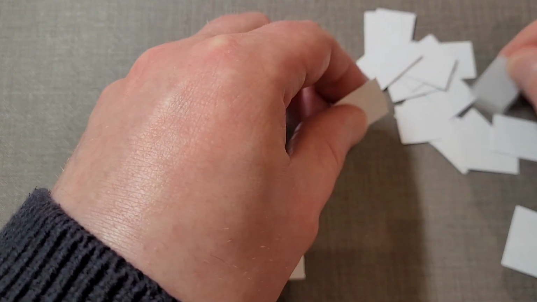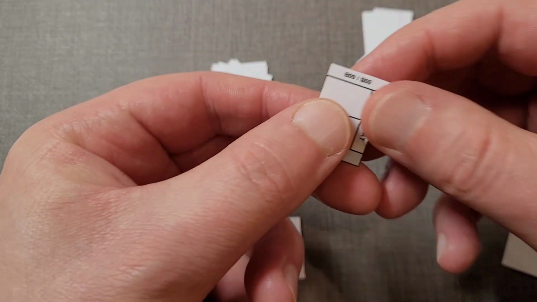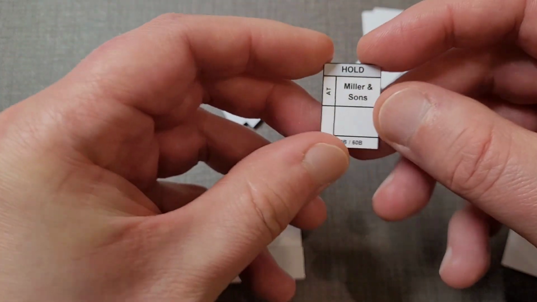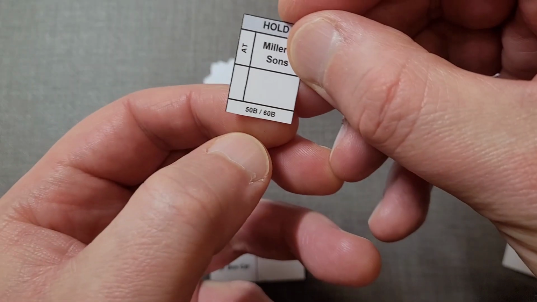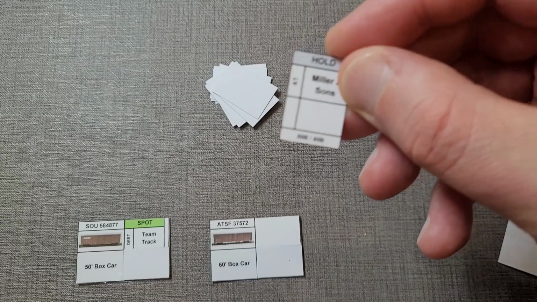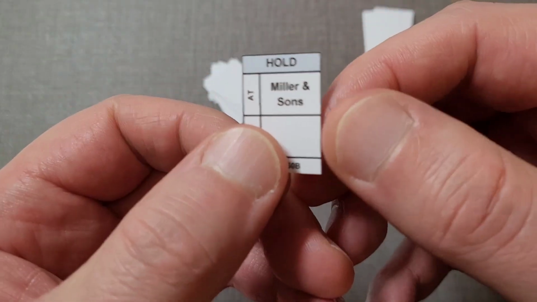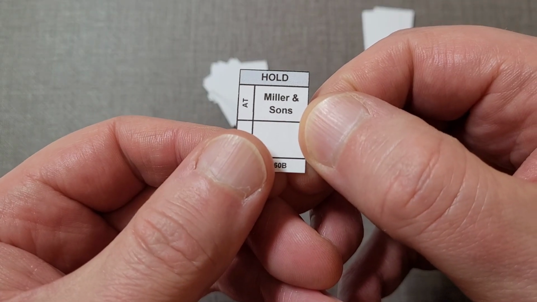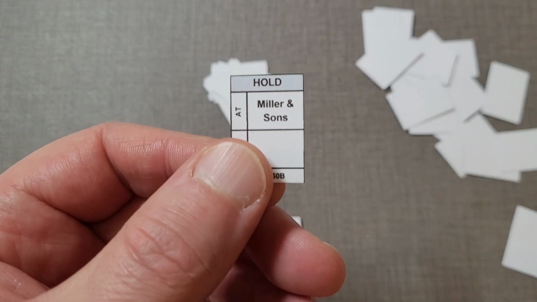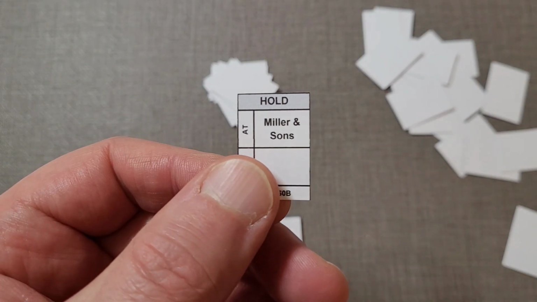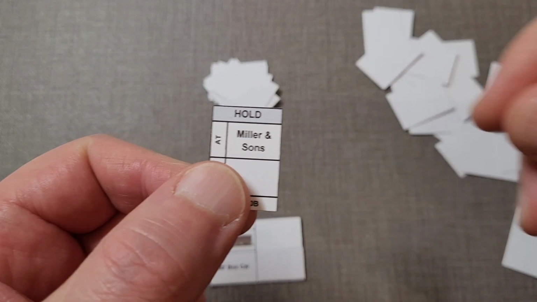So I'm trying just to pick another one. All right, this one is fine because it says 50 and 60-foot boxcars. And this one says just hold at Miller and Sons. So the car is at Miller and Sons, and we want to hold it there.